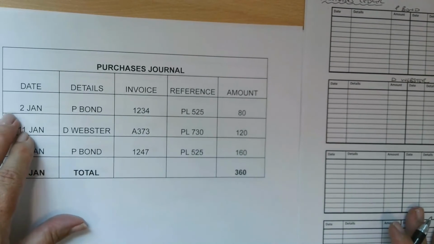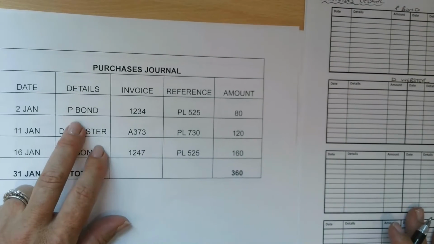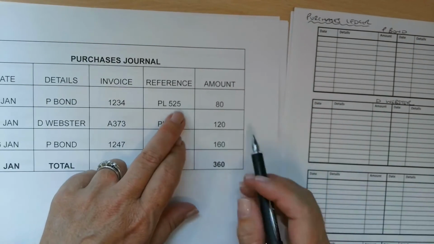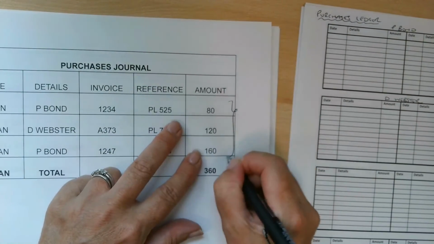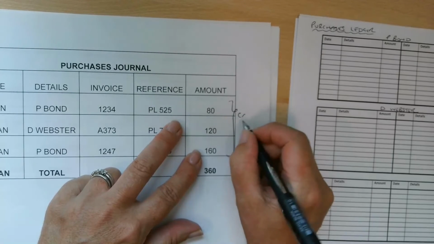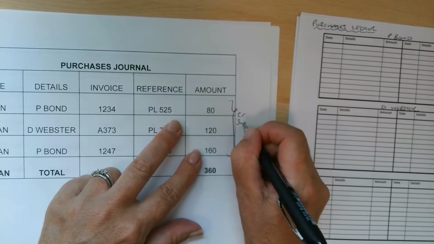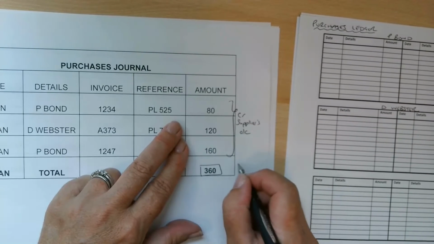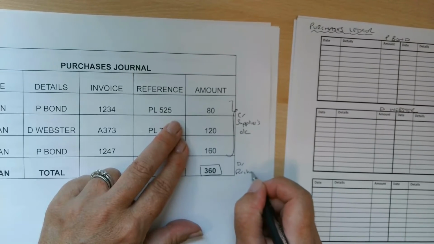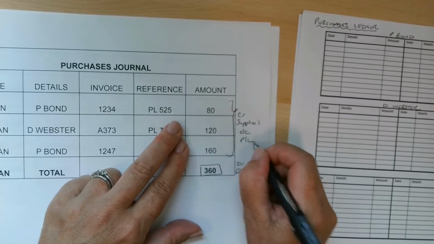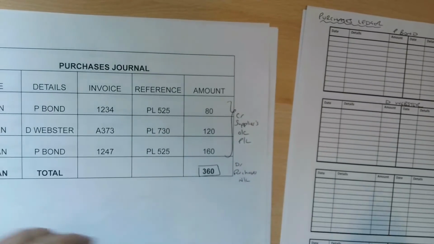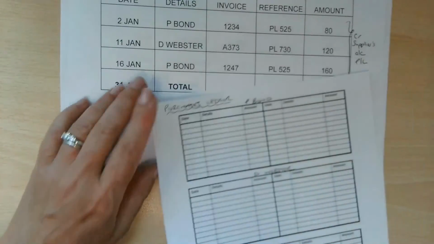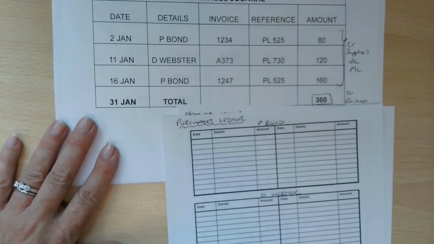Right, so back to this purchases journal then. We've got 3 purchase invoices for goods that we've bought during the month of January. So we're just going to enter each of these into the supplier's account. The individual entries are going to be credited to the supplier's accounts, and then the total is going to be debited to purchases. The supplier accounts would be in the purchase ledger, and the purchases account is going to be in the nominal ledger. So if we just work out the best way to do this.